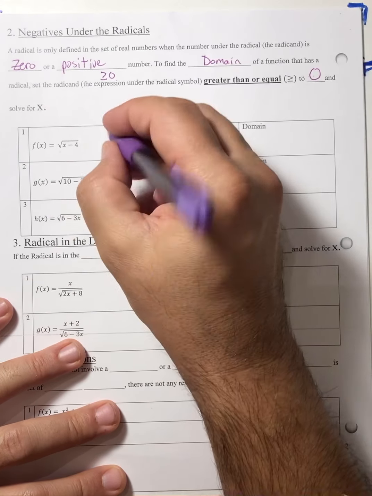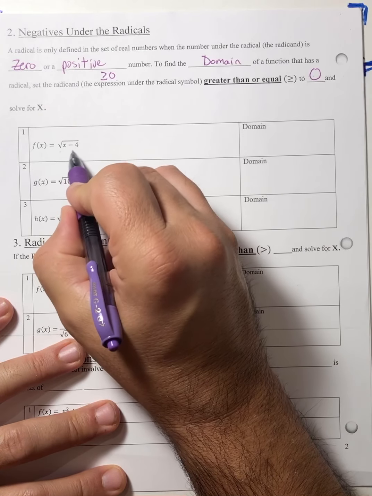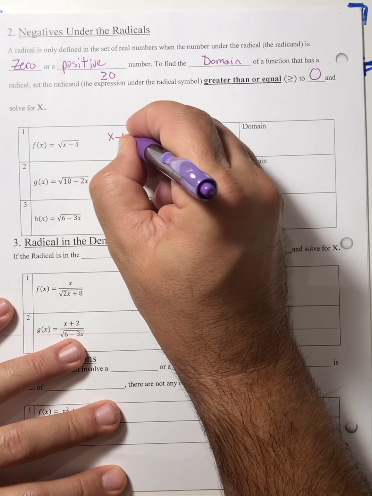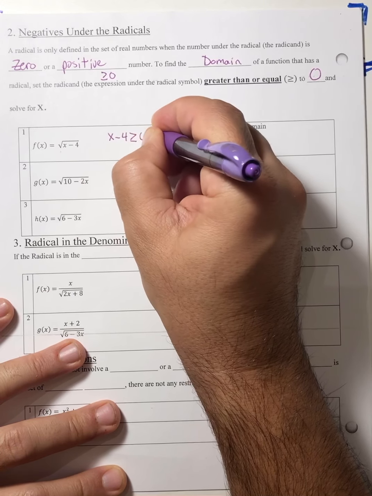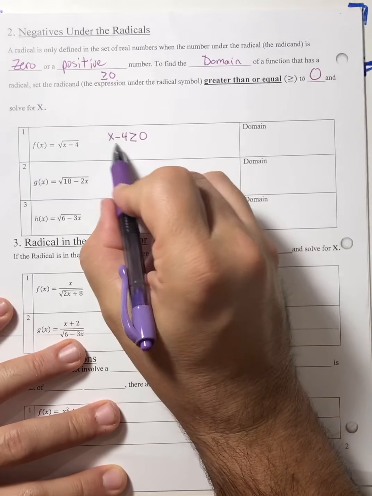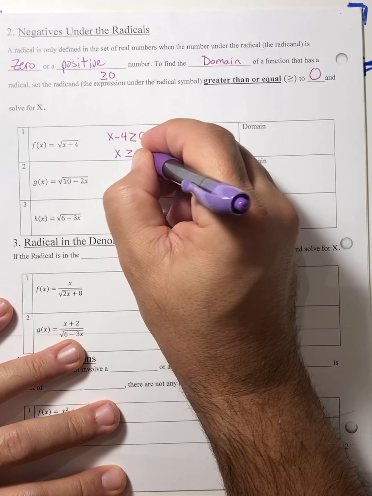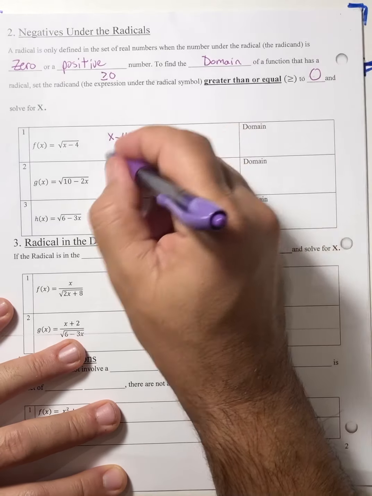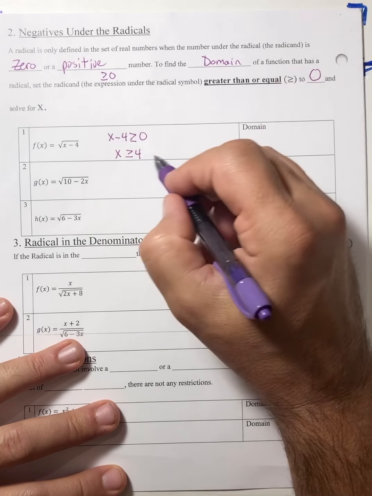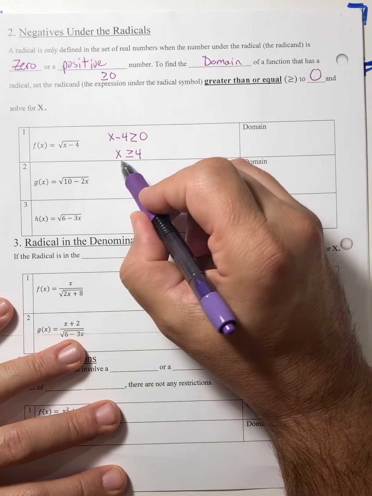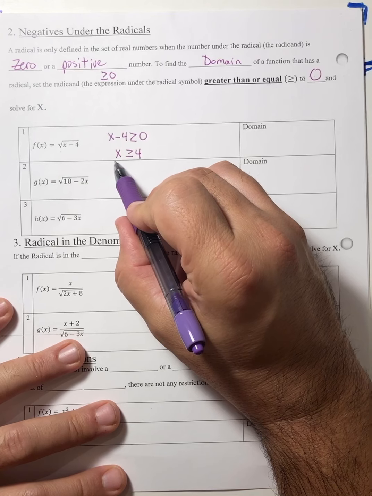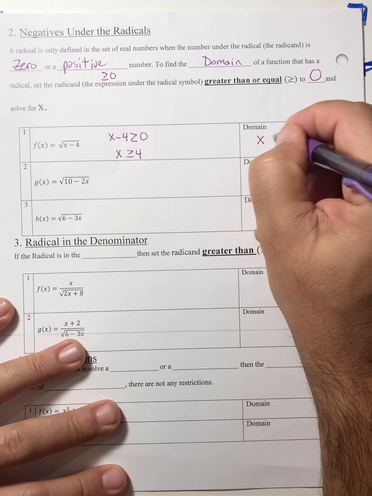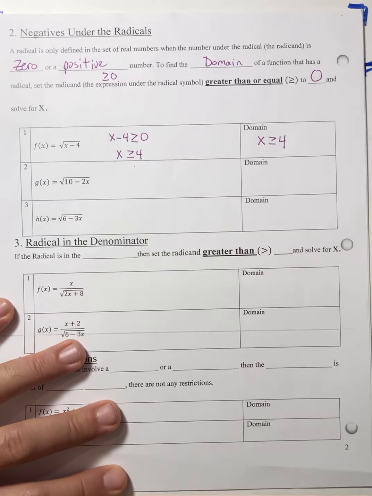We're going to set the stuff underneath the radical greater than or equal to 0. So all I got to do is add 4. There's your domain. Now we don't say all real, because it doesn't make any sense, because we have a whole bunch of numbers that we cannot include. So now we just say x is greater than or equal to 4.